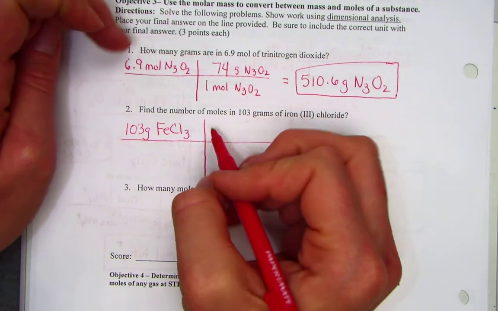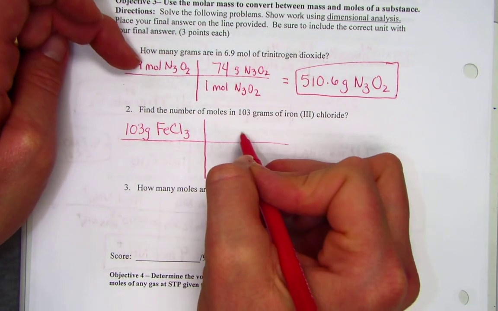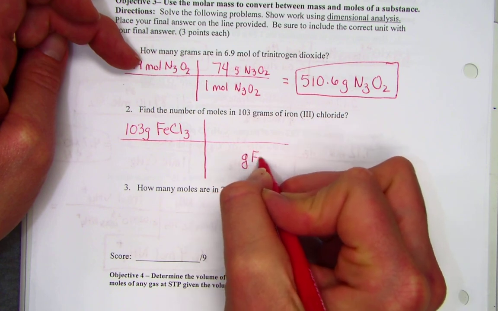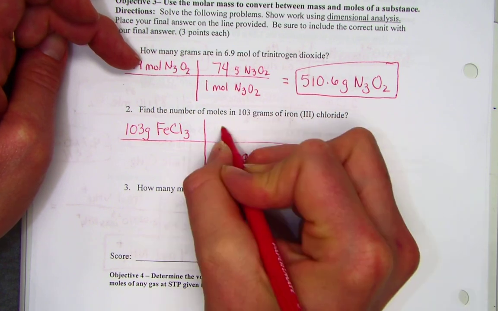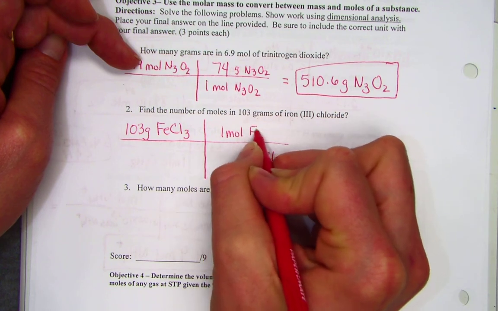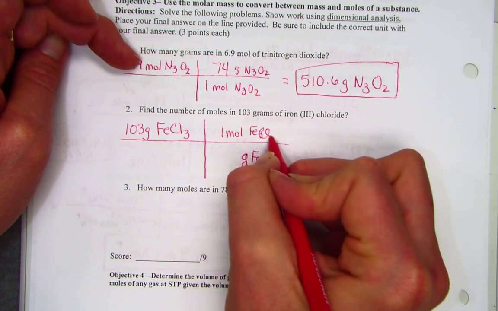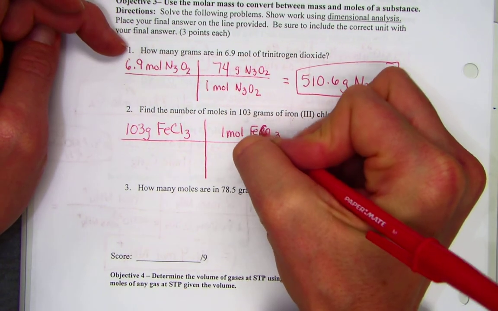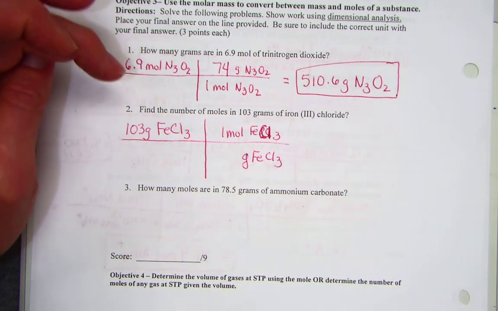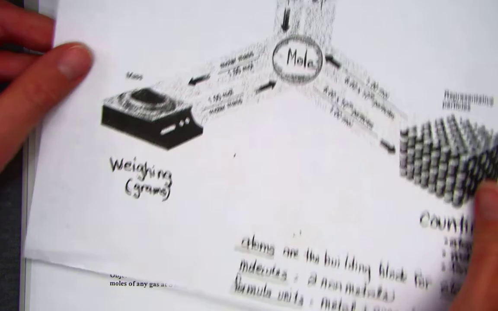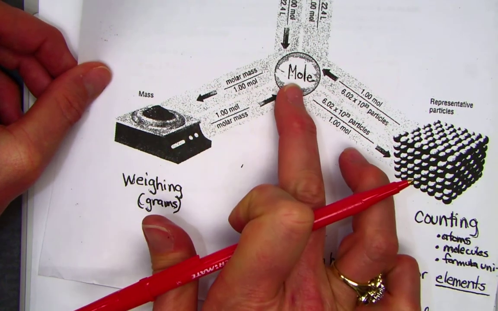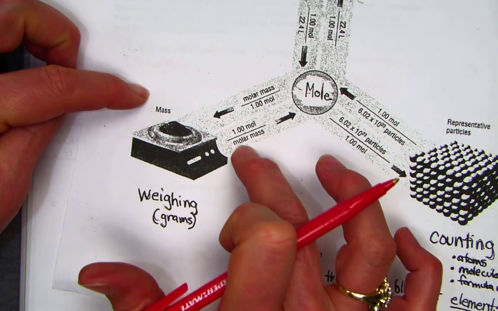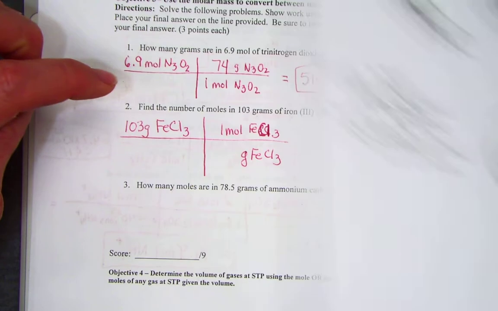We'll need a conversion to cancel grams and head into the mole. If I want grams to cancel, it needs to be placed on the bottom with the unit mole up on top. Oops, sorry, FeCl3. Not very neat, I apologize. Again, visually, I'm at the scale heading in. I'm at the grams heading in. See how the molar mass is now on the bottom.